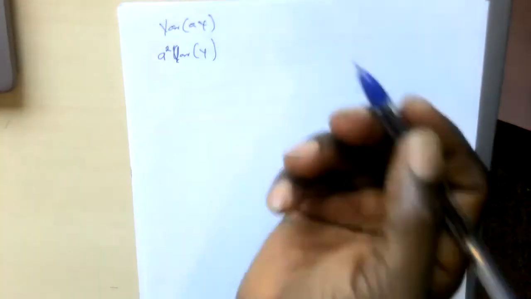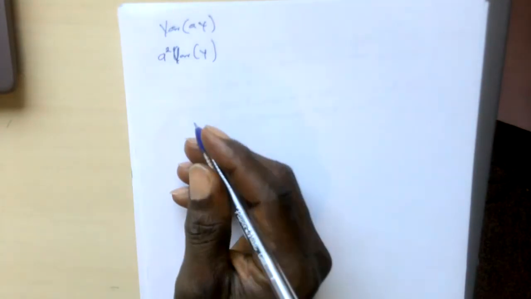So this is the same as this. That's what we are asked to prove, to show how we arrive at this.